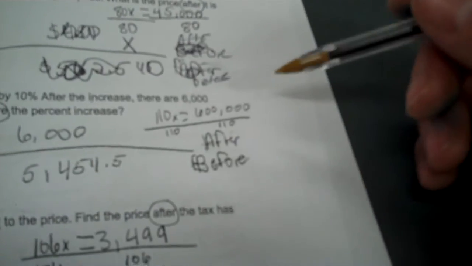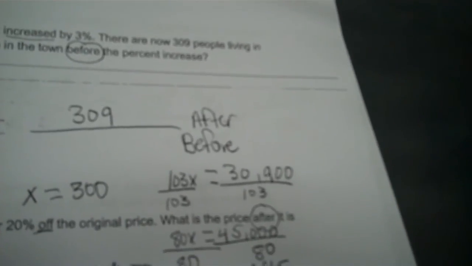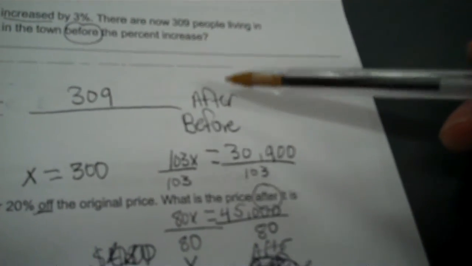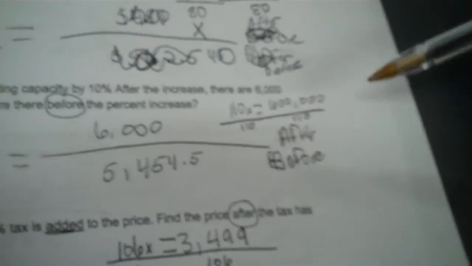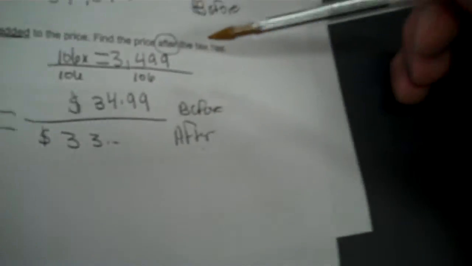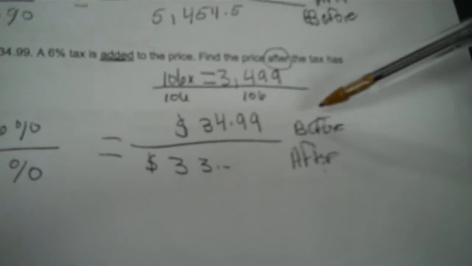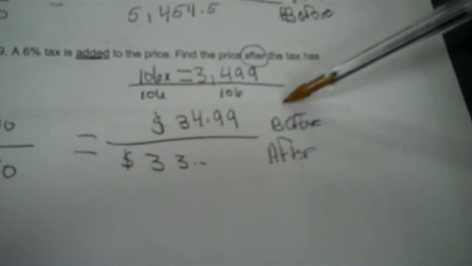Actually, let's not. You know what you're doing. You just need to be consistent in how you label the after before. So it's always after before. So that one's probably right. That one's probably not, because it's always after before. With these adding and subtracting onto 100%, the other ratio is after before, never before after. Don't set it up that way.